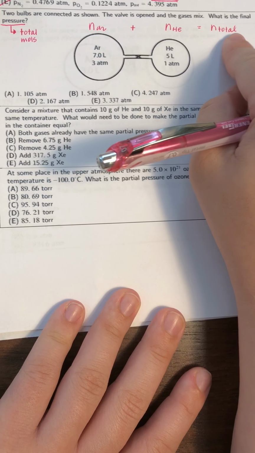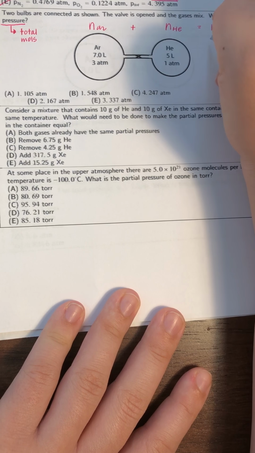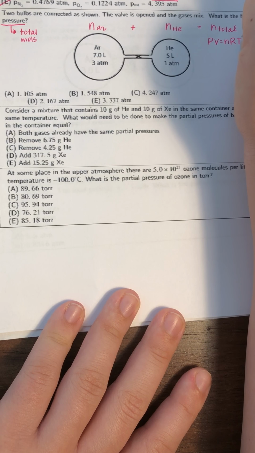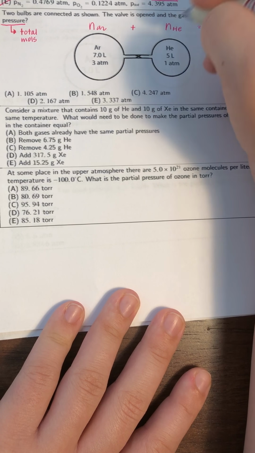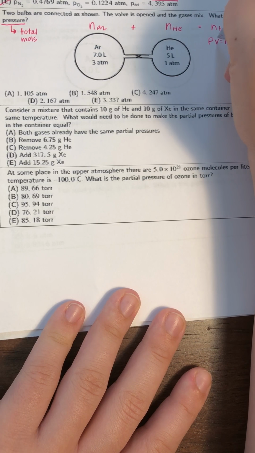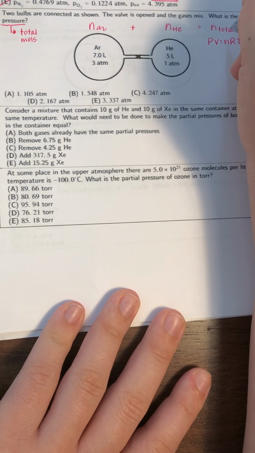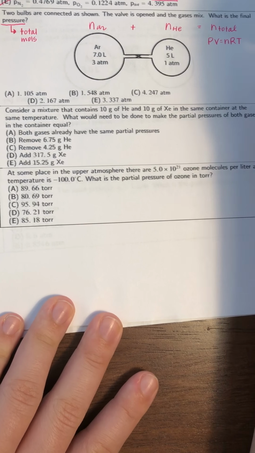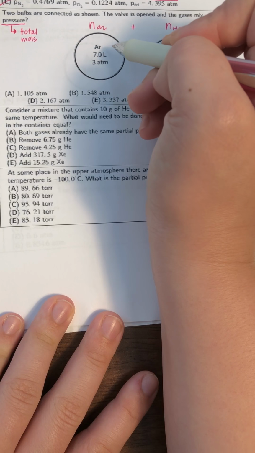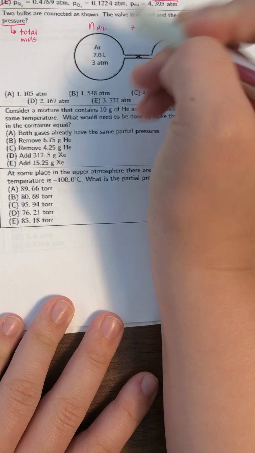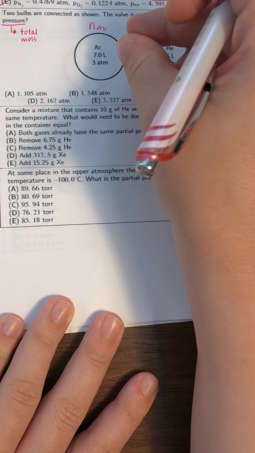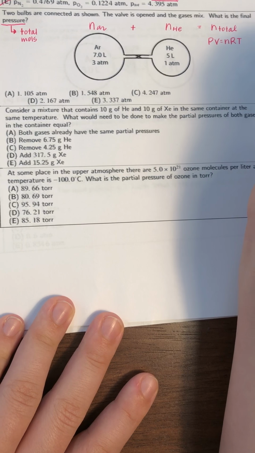Once we know total moles, can't we plug it into PV equals nRT? We'll know total moles and temperature. I'll show you how to worry about that even though it's not mentioned. Volume, pressure, and then we could solve for pressure. So let's think about this. What should we use to represent moles of argon? Because we don't have temperature right now, so we can't actually solve it and plug in a number.